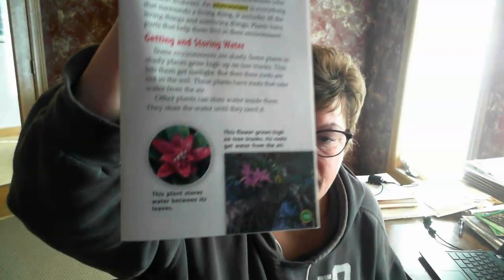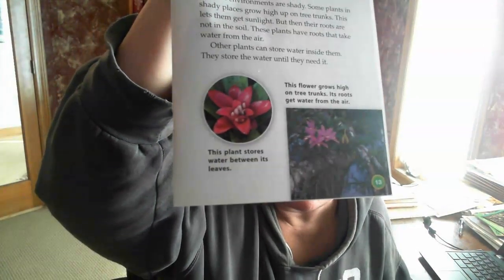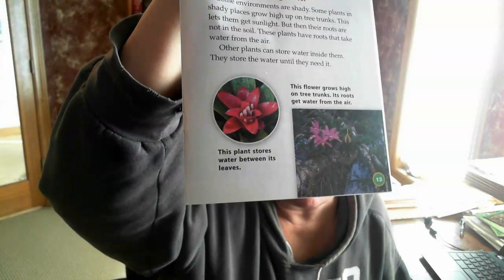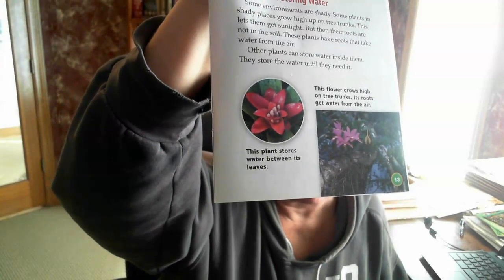Some environments are shady. Some plants live in shady places and they grow high up on tree trunks. This lets them get sunlight, but then their roots are not in soil. These plants have roots that take water from the air. Other plants can store water inside them. They store the water until they need it. So if you look at this picture, it shows a plant growing around and it gets all of its water and nutrients from the air.